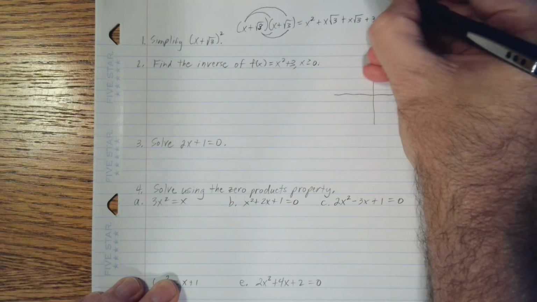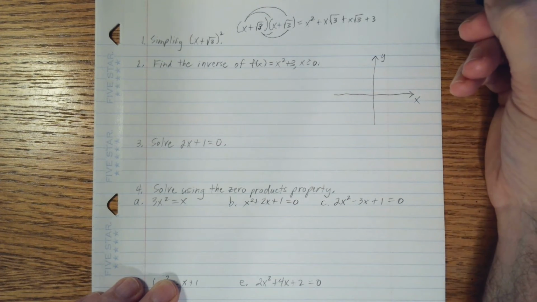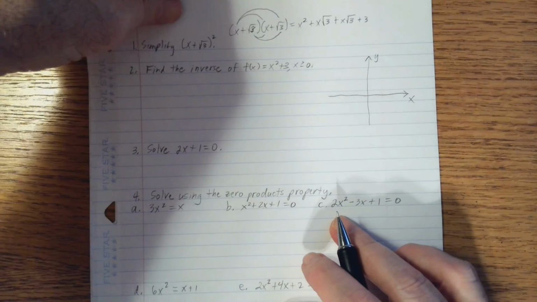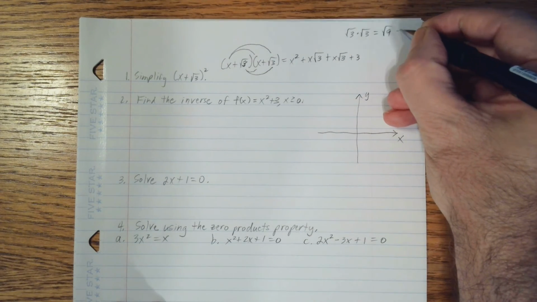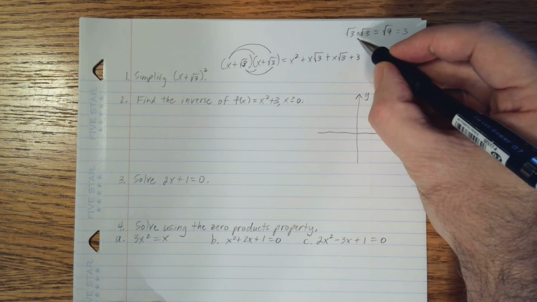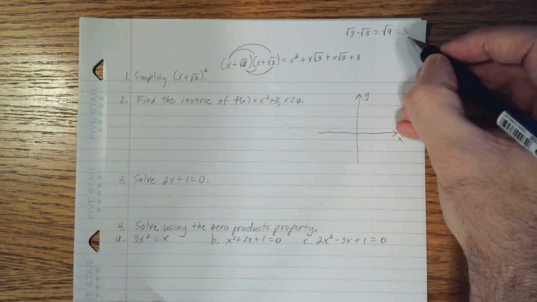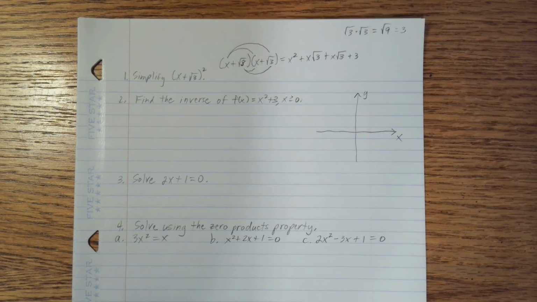Basically, square root of 3 times square root of 3 is the square root of 9. That's how we multiply radicals. But the square root of 9 is 3. And so anytime you multiply a square root times itself, you're going to end up with the number inside. All right, so let's finish the problem here.